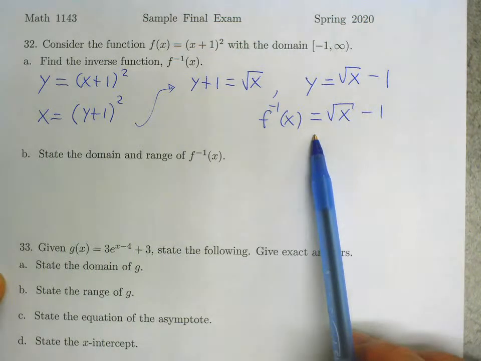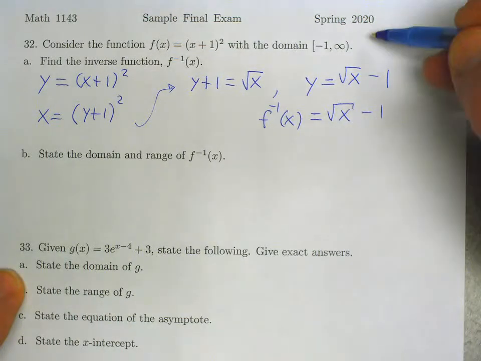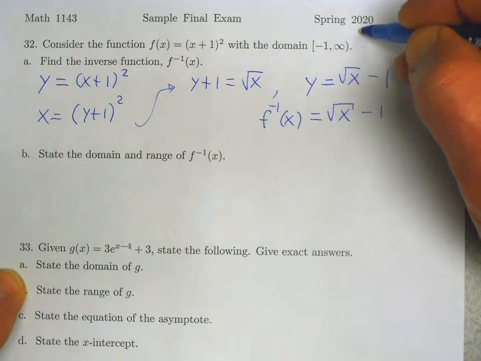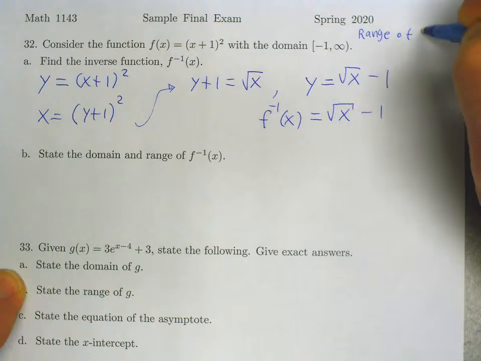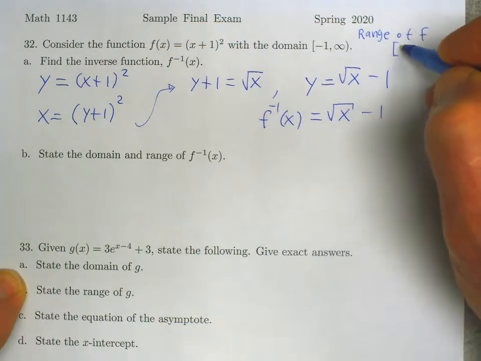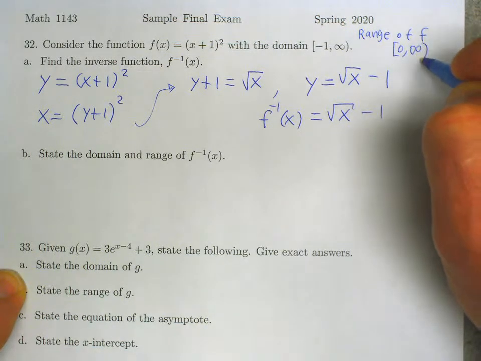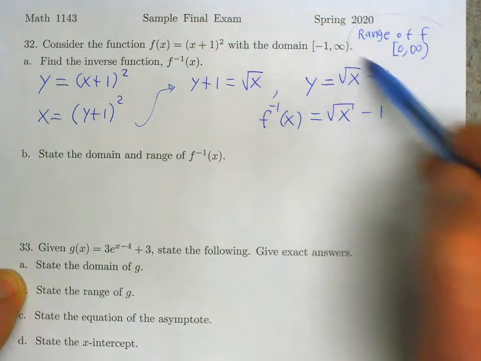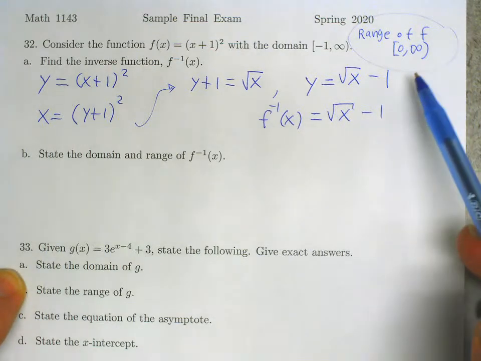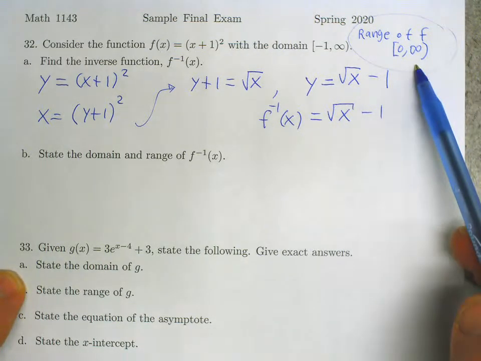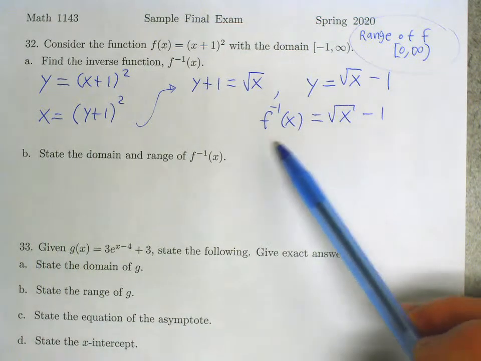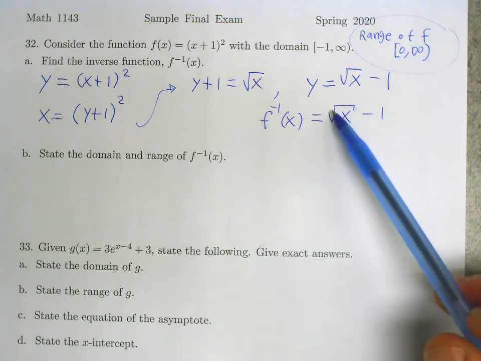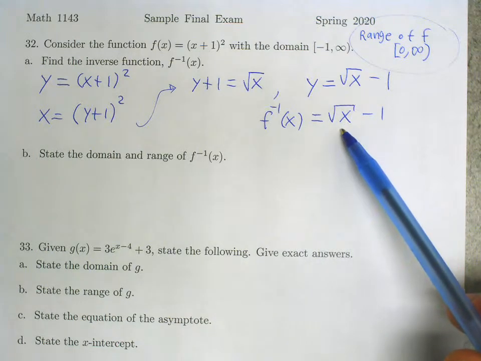Okay. Earlier we observed that the range of f is from 0 to infinity. But we can also determine that the range of f is from 0 to infinity by finding the domain of f inverse. The domain of the square root of x is from 0 to infinity.